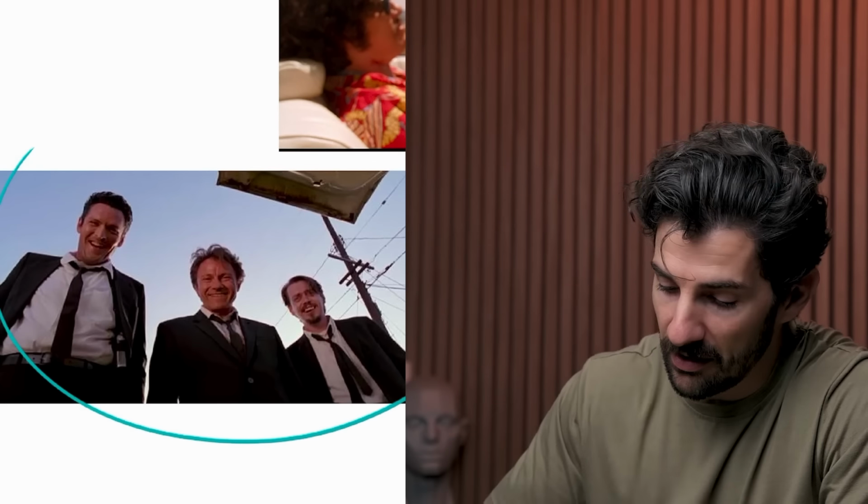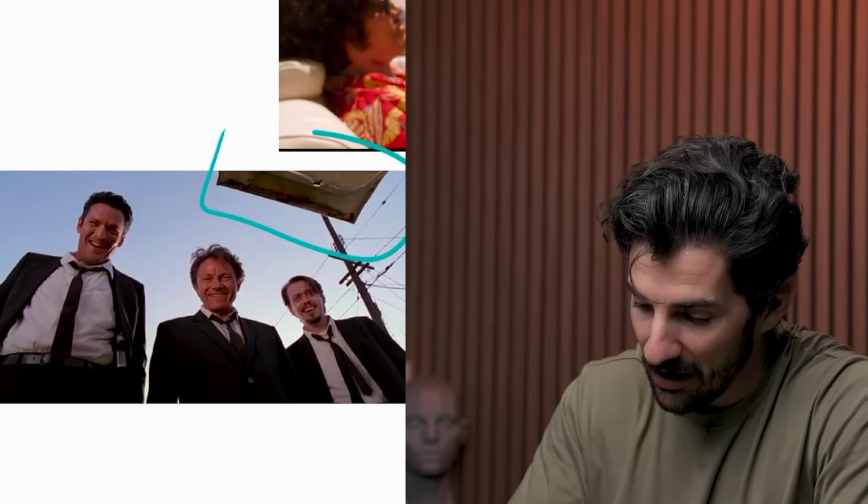The same thing here. It's not a close-up of a character, but we can literally pack every single one of these characters in the same frame and still show you that the subject at hand is in the back of a trunk.